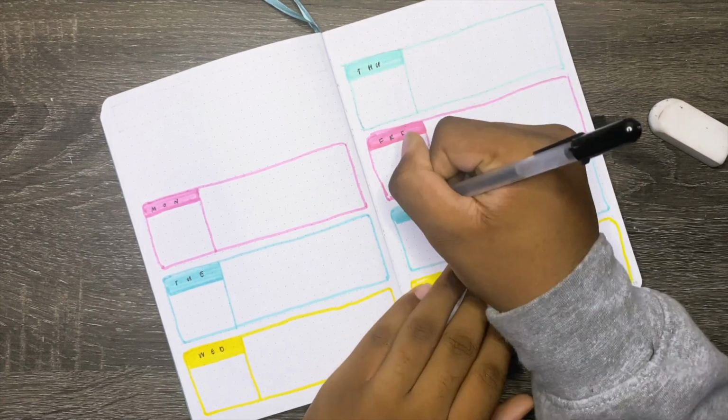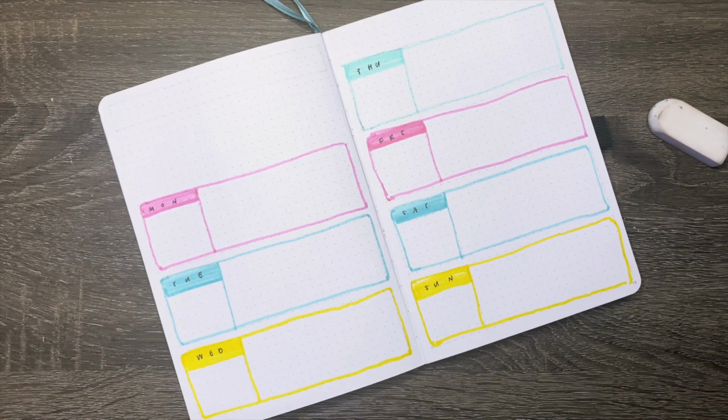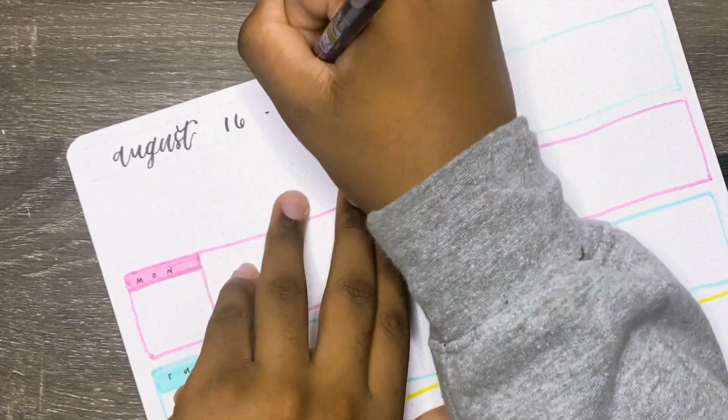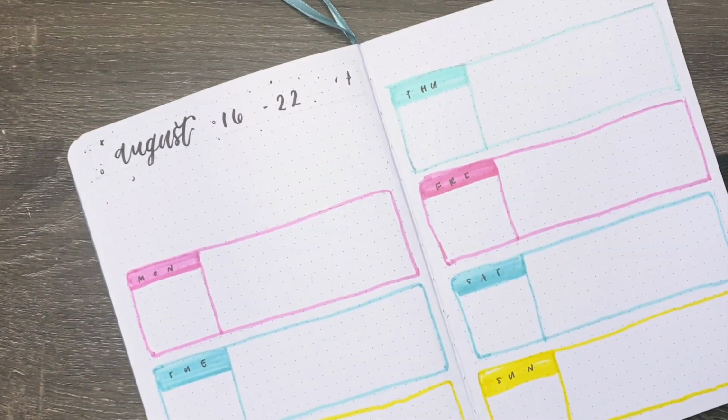And then I'm just gonna write in the headers, and I'm gonna write in the weekly header, and you can use that top section for a weekly task list or just a quote or anything. Like I said, it's still simple to set up. Maybe it took me 5 minutes for this, and I add doodles.